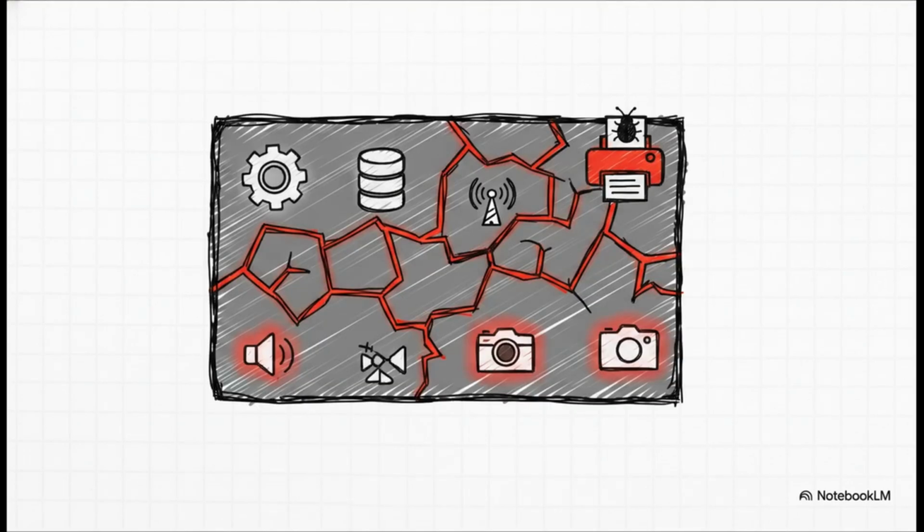But, and this is a huge but, there's a massive trade-off. This all-in-one design means there is zero isolation. A bug in a single, seemingly unimportant part, like your printer driver, can bring down the entire operating system. It's a house of cards. And because everything is running with the highest level of privilege, it's also a much bigger target for security attacks.